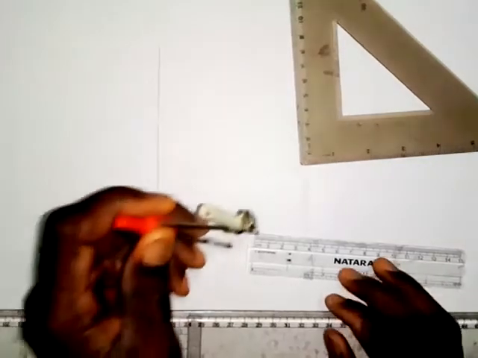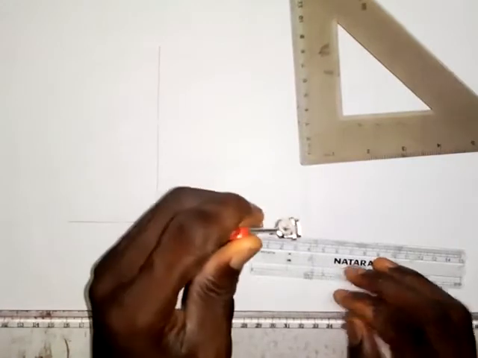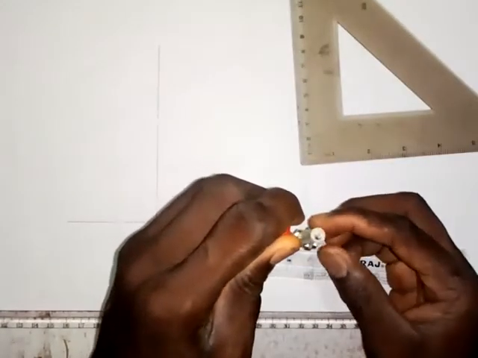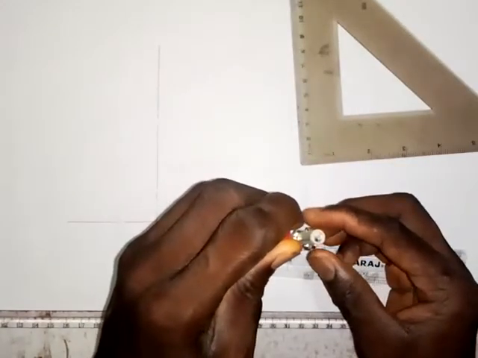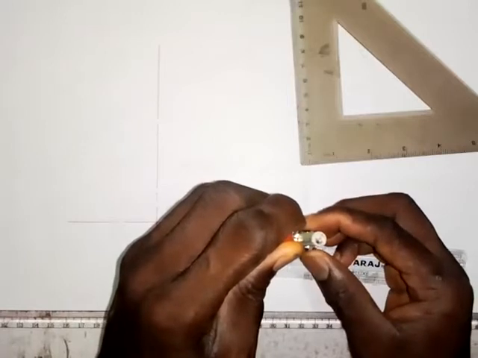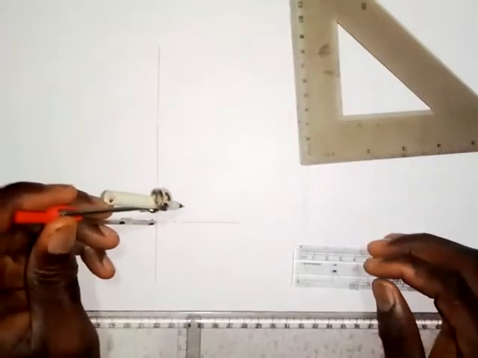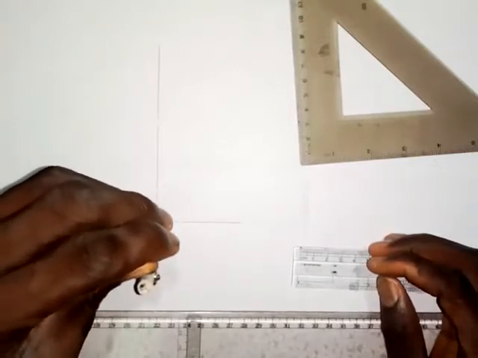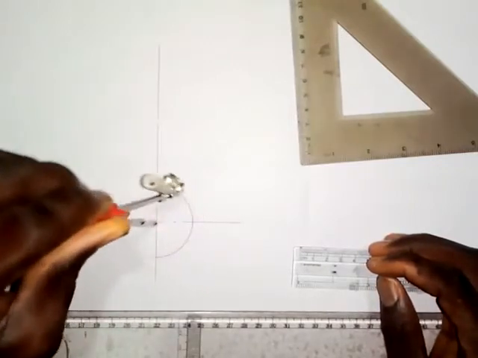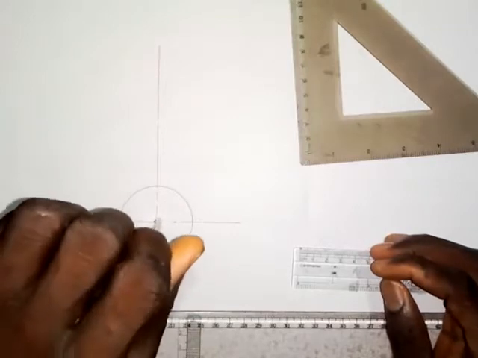Then the next thing we have to do is draw a circle of radius 25 millimeters. So with your compass, take a radius of 25 millimeters on your ruler, put it at this point and draw a circle like this.